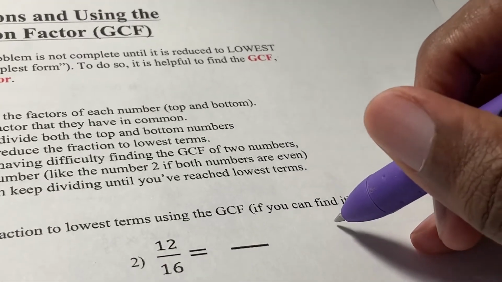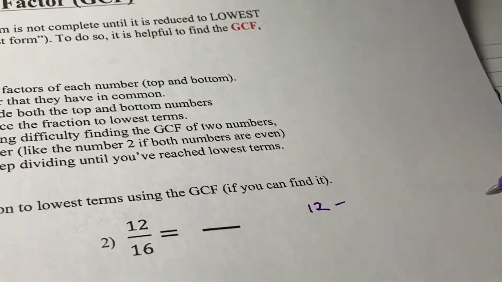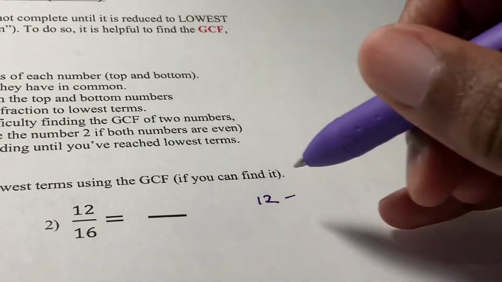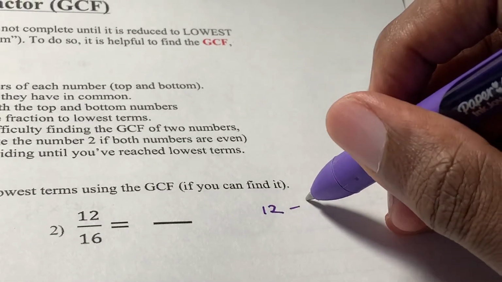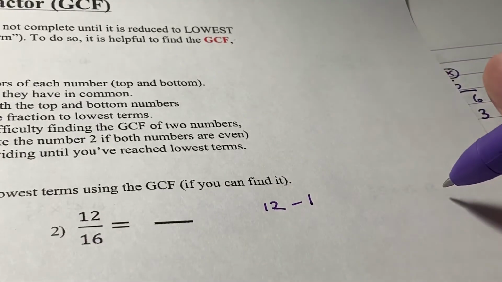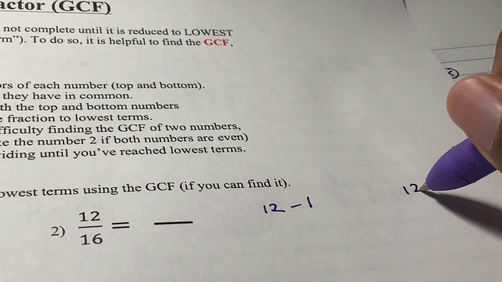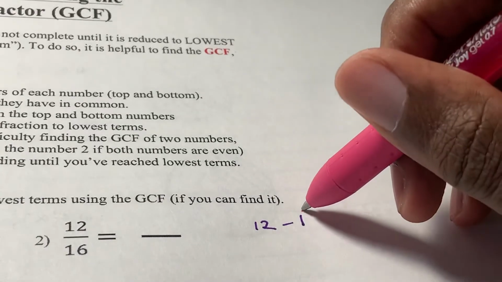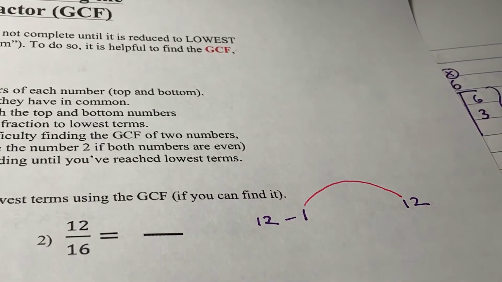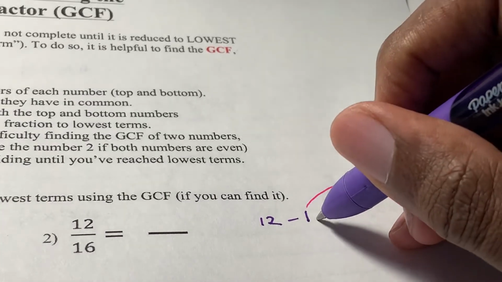Let me show you something really quick: the other way to list factors. Another way to list factors is to do what I learned was like a rainbow. So I'm going to write 1 and leave a big space, and write 12 over here. I want you to see something. 1 times 12 is 12. Now let's continue. Well, after 1 comes 2.